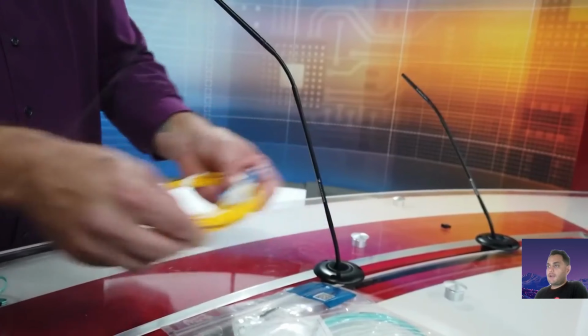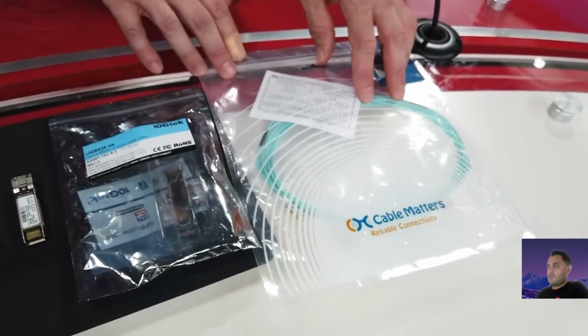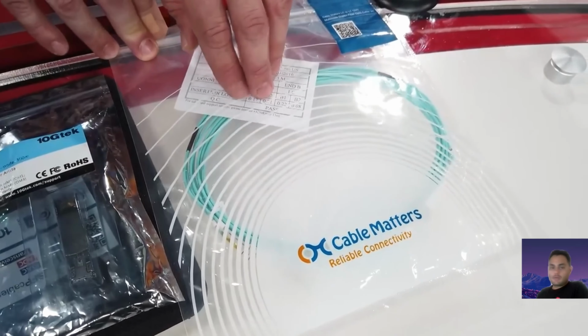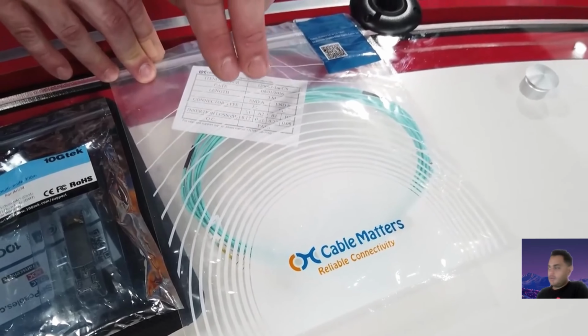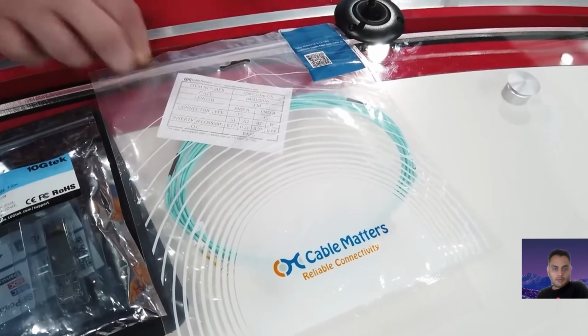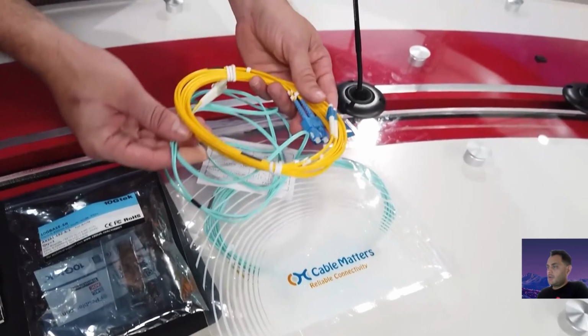Now, we also have another type of cable here as well, and this is actually our Lucent cable, LC cable. It's got the LC connector on both sides, and when you look at them, you can see that they are, for the most part, not really much different.